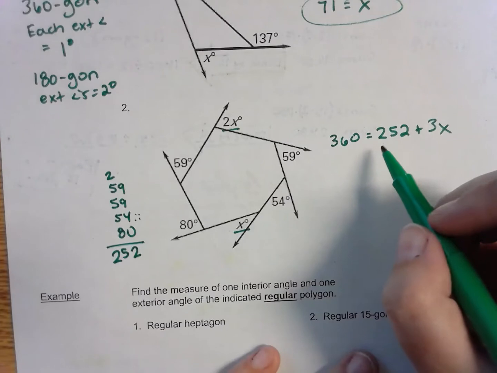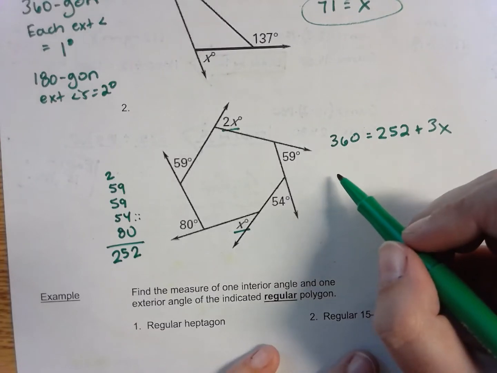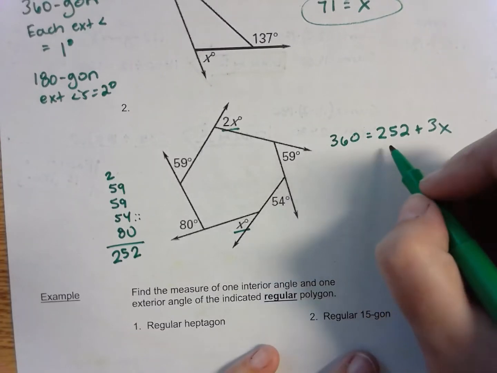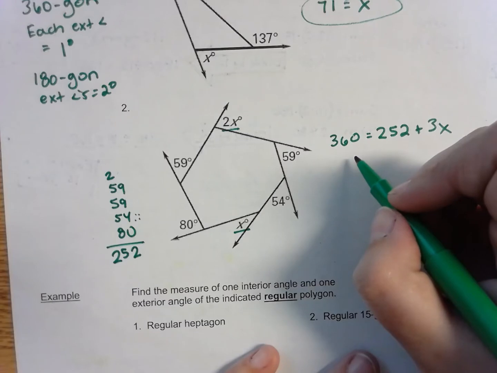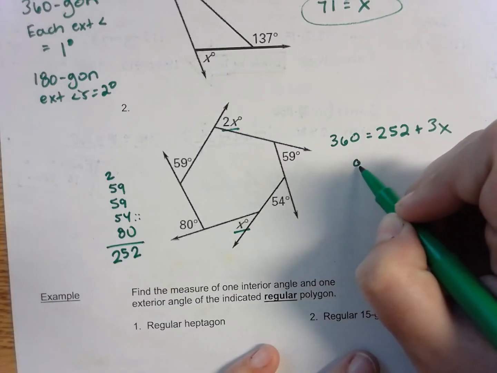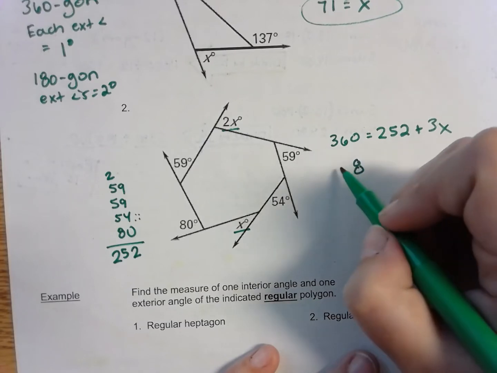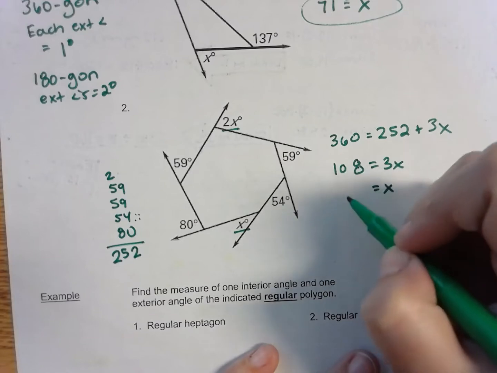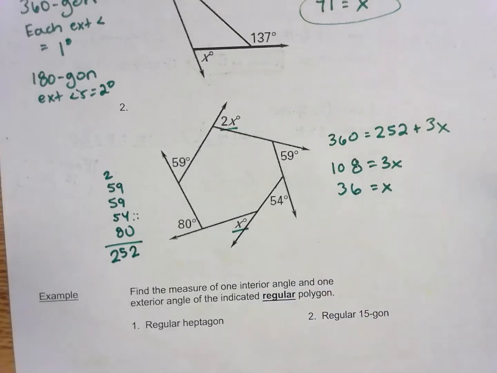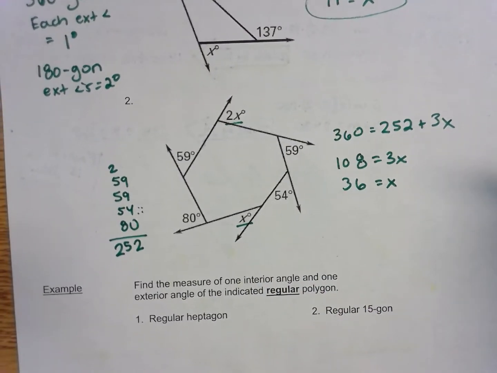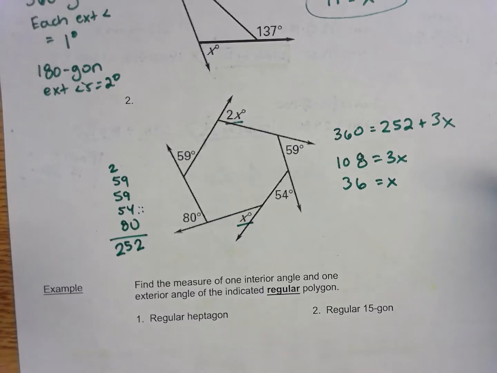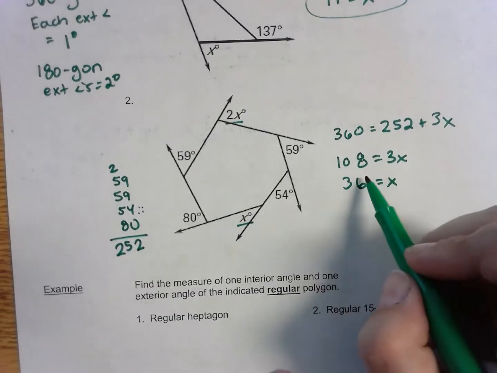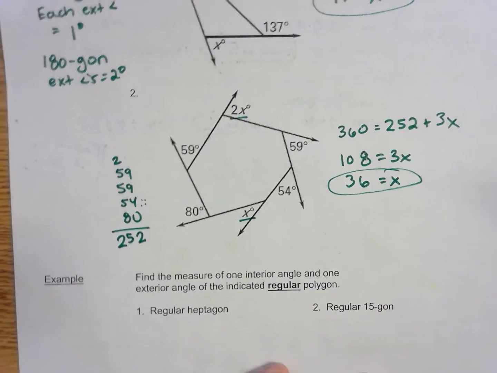Okay, so subtracting 252 from 360, you get, I don't trust myself anymore, 108. Then 36. Some division.